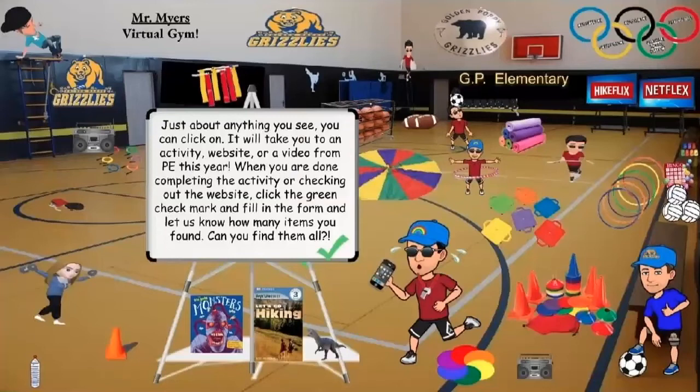Here is an elementary PE version where there's just a bunch of different equipment out on his virtual floor here. Notice that both of these have used their own gym pictures. And like I said in the first video, if you have those, I think that's ideal because your students will recognize it and that'll increase the buy-in. They'll be excited to see that. And number two, you can set it up in your own space a little bit easier, and it takes out some of the legwork of creating your own virtual classroom from scratch.